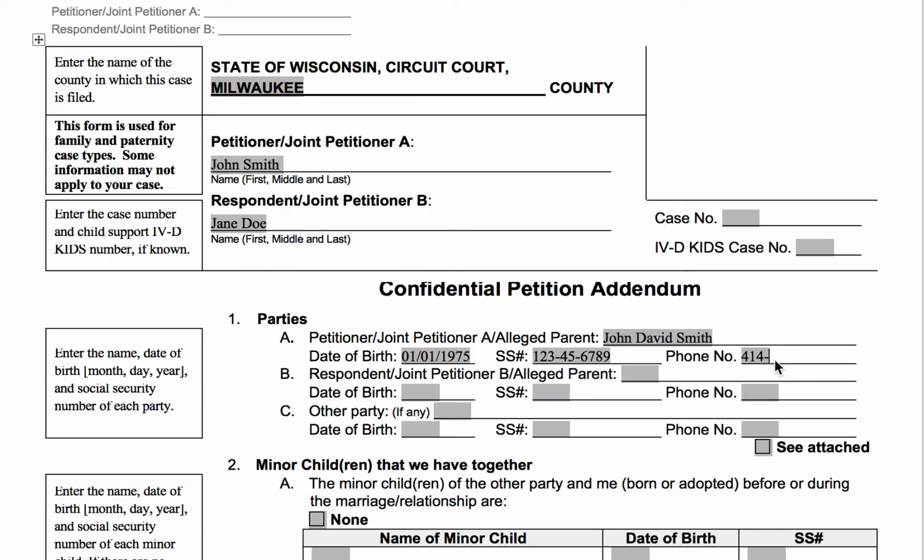And so for this first person, you should have that information. We'll talk in a moment about what to do if you don't know some of the information about the other party. But for this petitioner, even if you're filing separately, you should have all of this information about yourself.